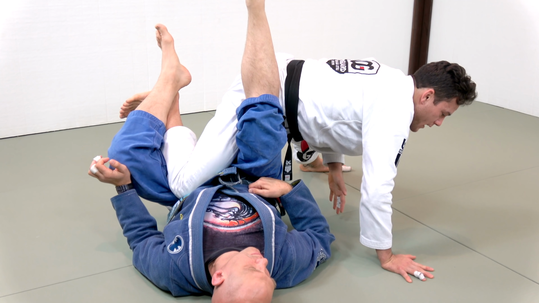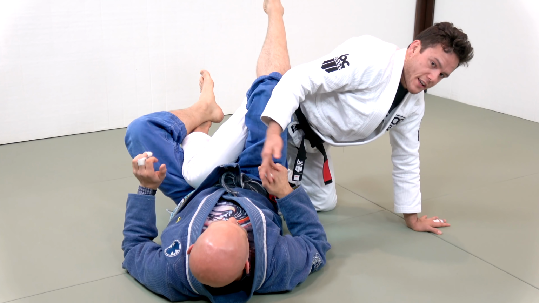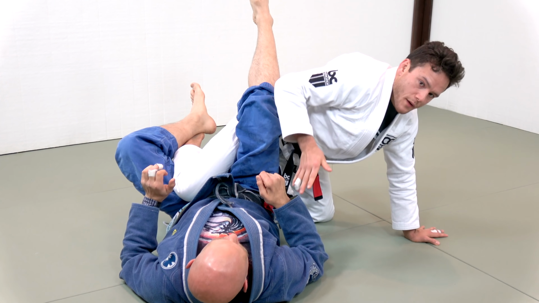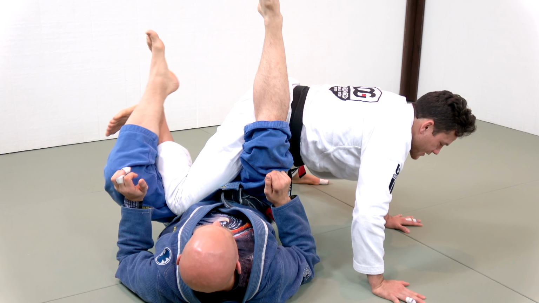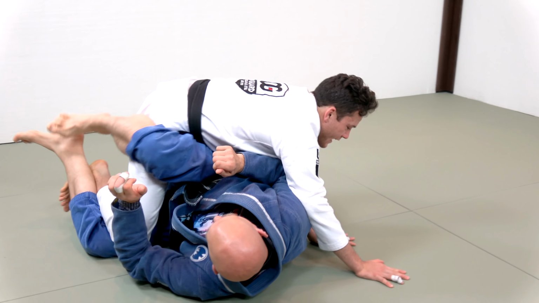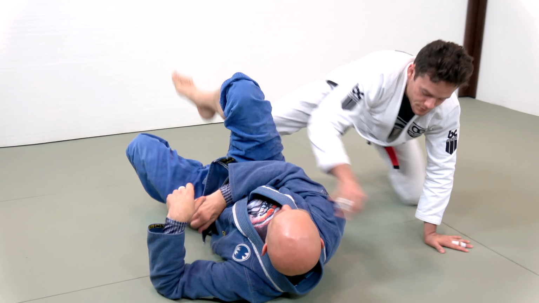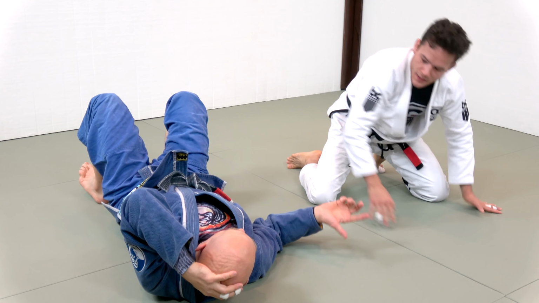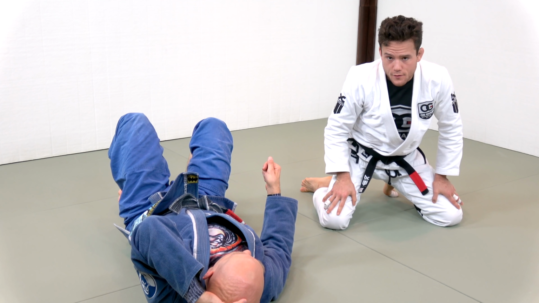Now I can put all my weight on Stephan here. If this knee's on the ground, it's considerably easier for him to move because he doesn't have all my weight on him. So I put myself in base, and in this position I'm basically just going to put this foot on the ground, walk back, and pin him into the leg drag. Right? And from there, take the back typically, go to side control, whatever I'm going to do from there.